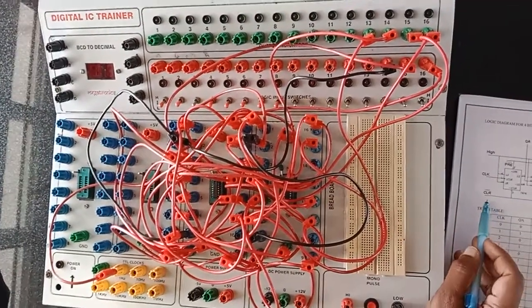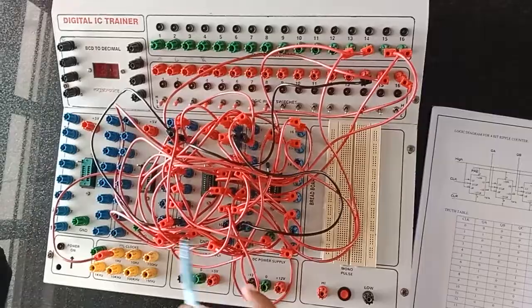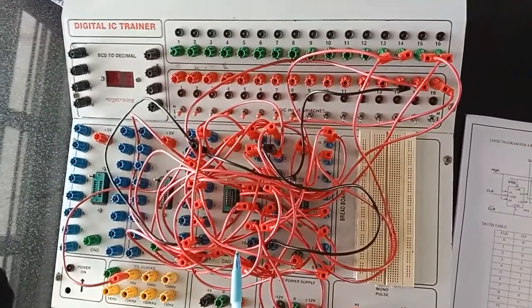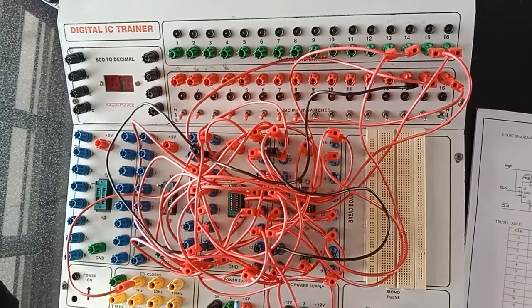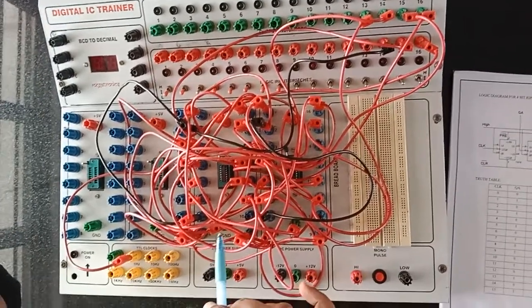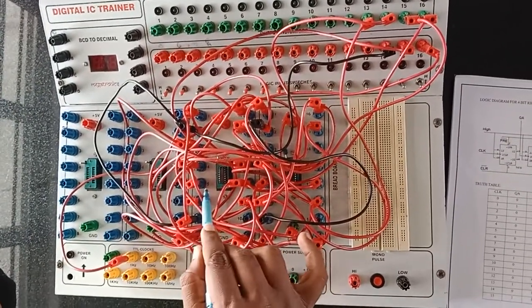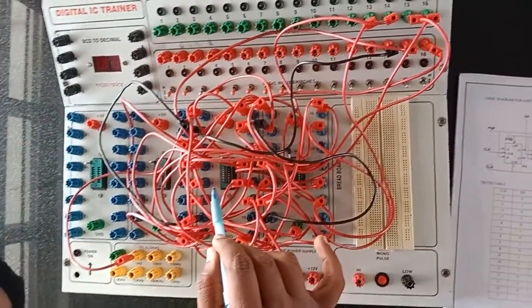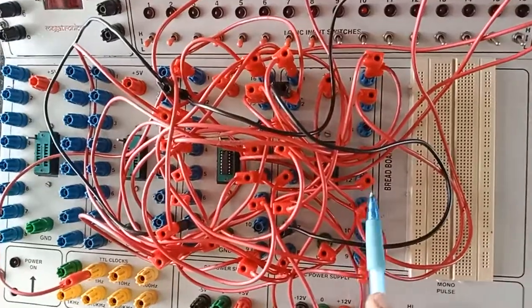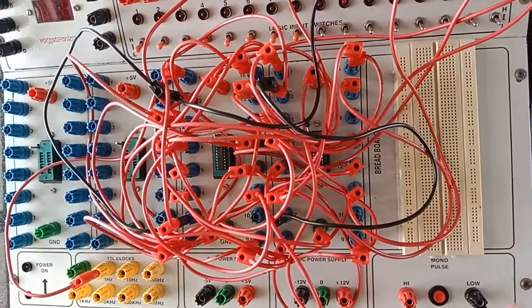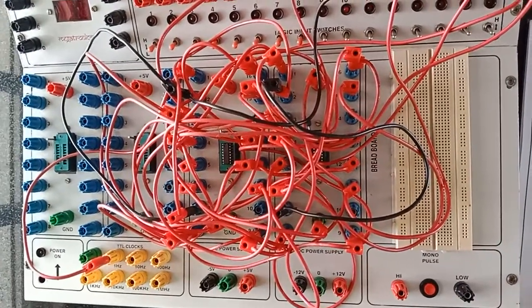A clear signal is given to pin numbers 3 and 8 of the first IC, and similarly 3 and 8 of the second IC. Next, the preset signal is given to pin numbers 2 and 7 of the first IC, and similarly pin numbers 2 and 7 of the second IC. So all the connections are made as per the given logic diagram.